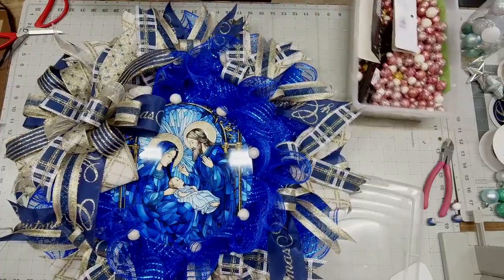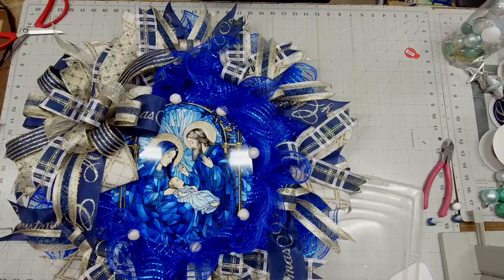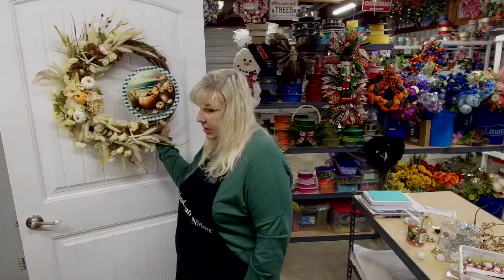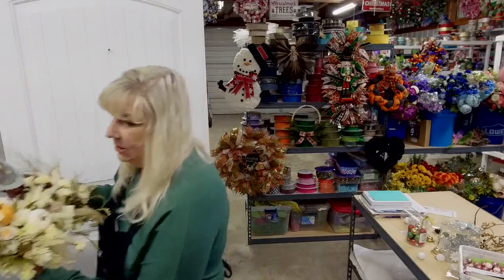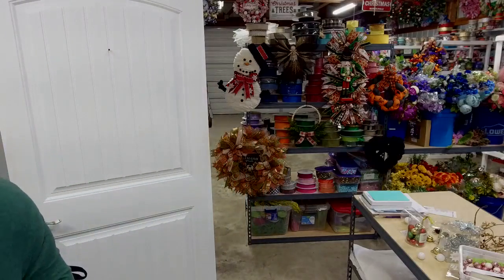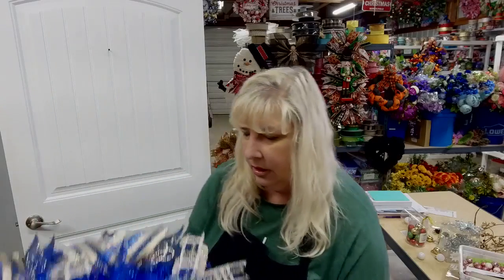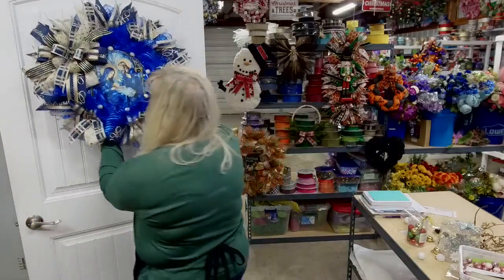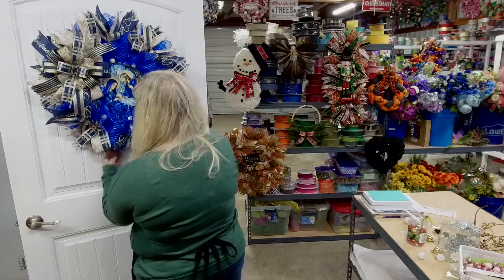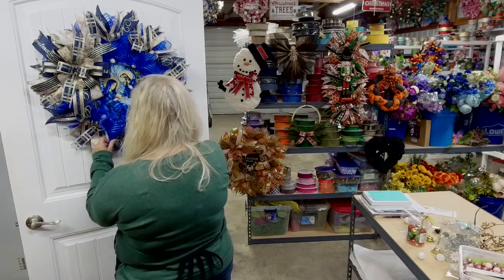But let's go ahead and put it up on the door. So I'm going to flip you up. Hi all. And I changed the door. So we're not putting it on black. We're putting it on white, because I think the black would just be like, wow, way too powerful. Okay. Here is our final design.